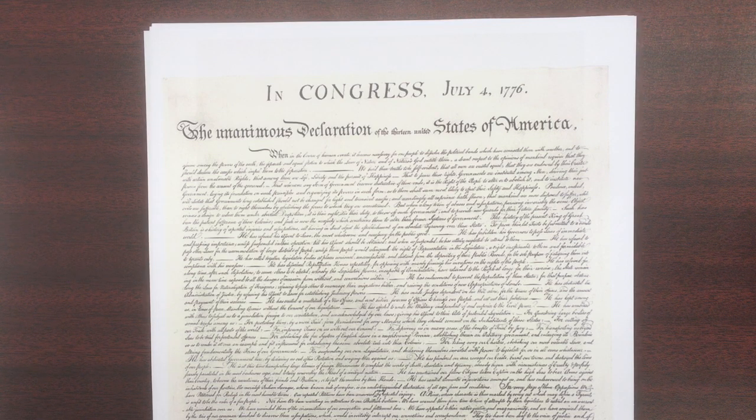That most people will suffer evils that are done to them rather than change them easily. And they say that when we have to change them, a decent respect to the opinions of mankind requires they should declare the causes that impel them to the separation. We talked about what that meant, which is that they want everybody in the world, so this declaration is not sent only to the King of England, it's sent to everybody. They want everybody in the world to know why they think they should be independent, free and independent states. So, let's talk about those reasons.